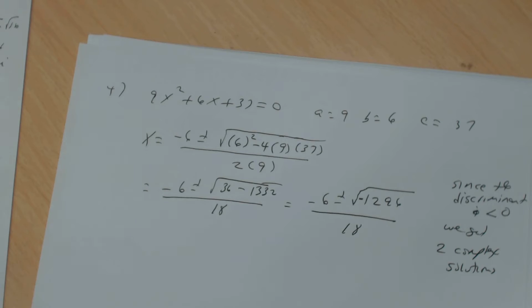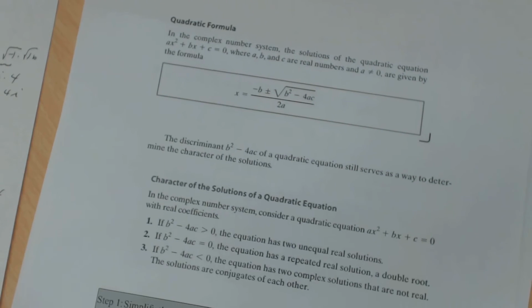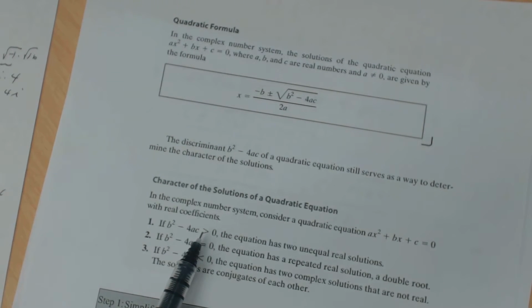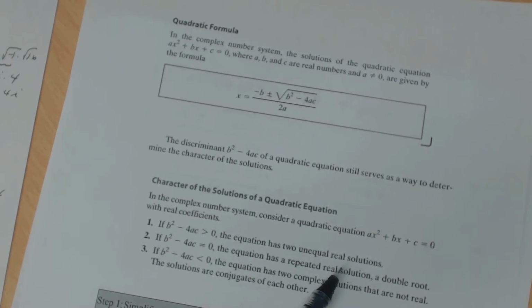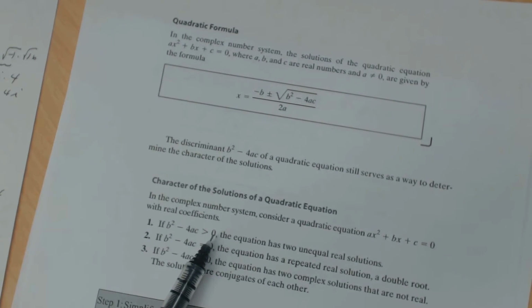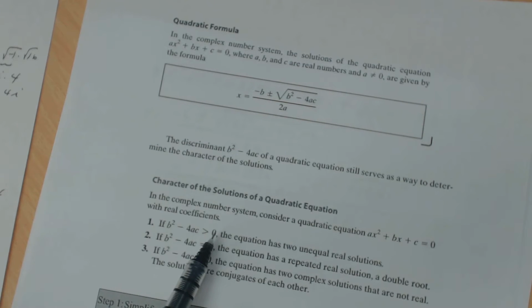So in this handout that you received, characteristics of solutions of a quadratic equation, if the discriminant is positive, you had two unequal real solutions. I remember we went a little bit further with that. We saw that if it's positive, it was either going to be a perfect square or not. If it's a perfect square, they were rational. If it was not a perfect square, they were irrational.